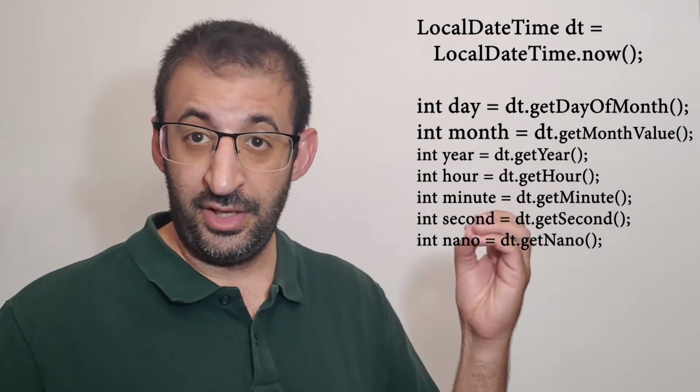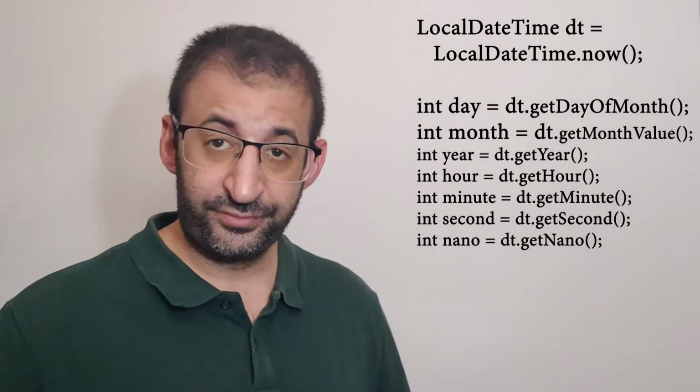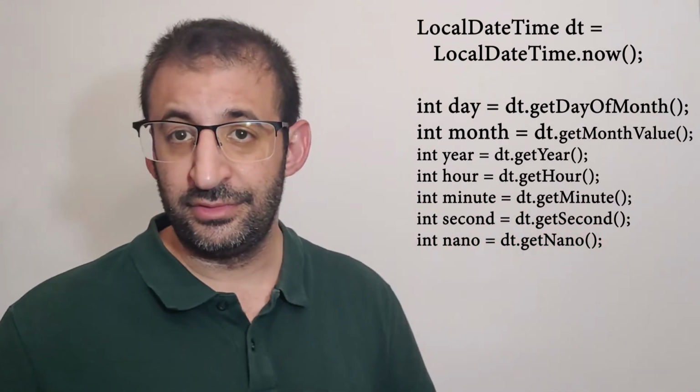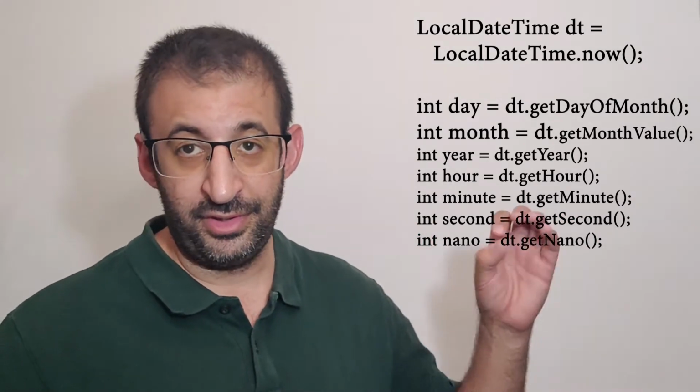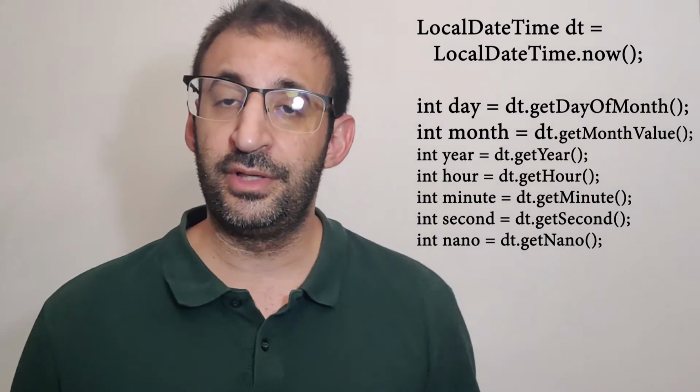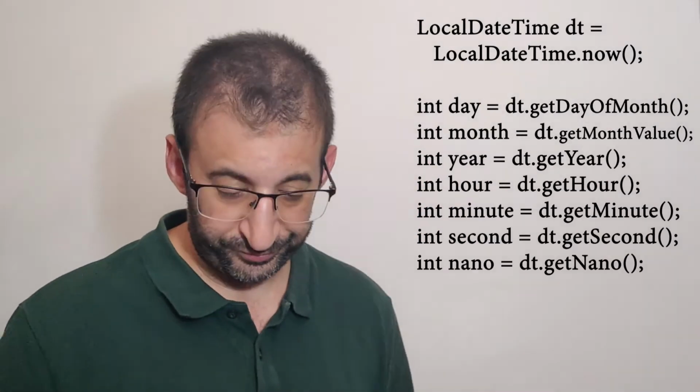For the month, int month equal dt.getMonthValue(). For the year, int year equal dt.getYear(). For the hours, int hours equal dt.getHour(). Minute, int minute equal dt.getMinute(). Second, int second equal dt.getSecond(). And the last one, nanosecond, int nano equal dt.getNano().